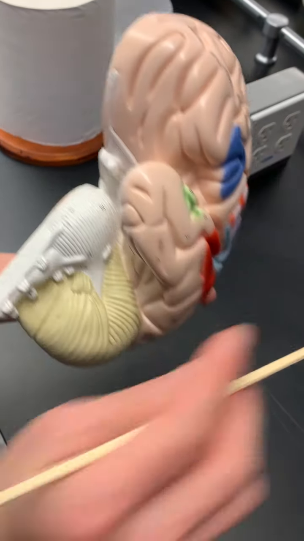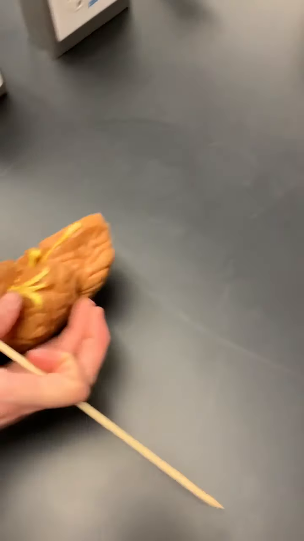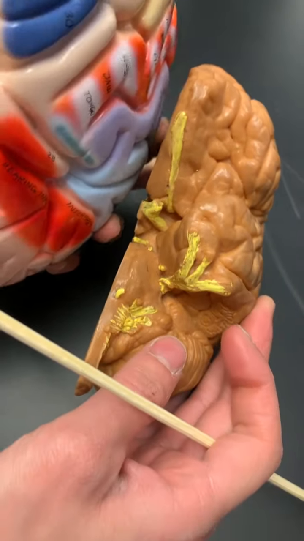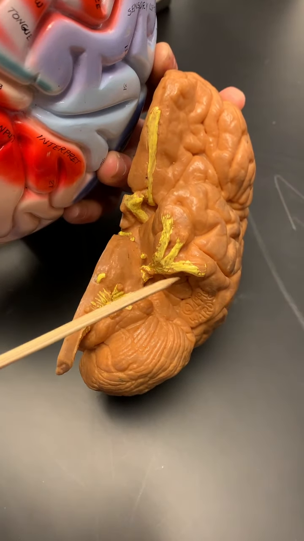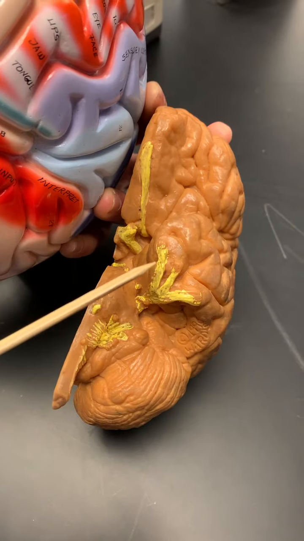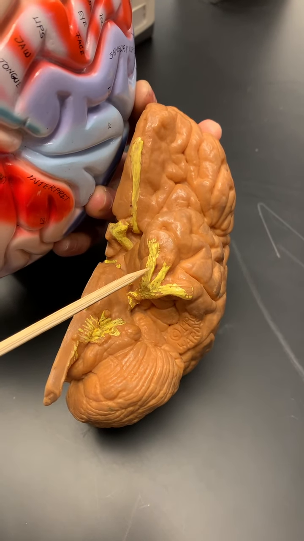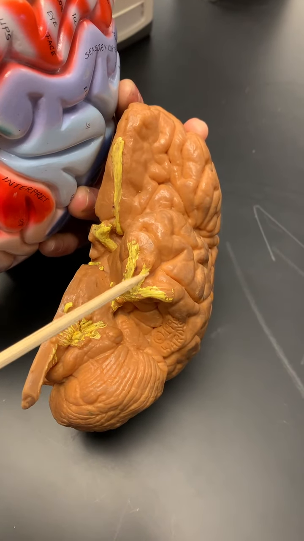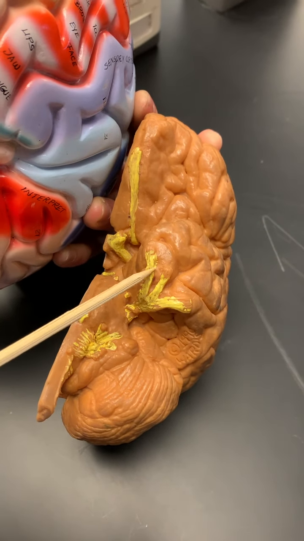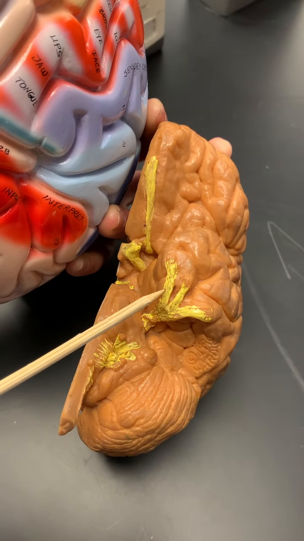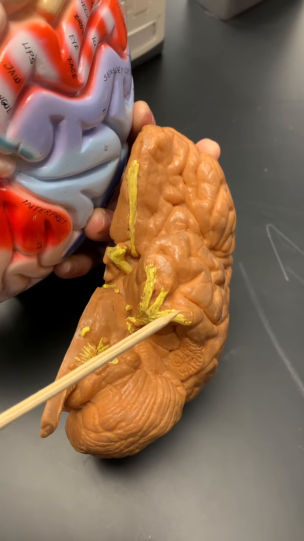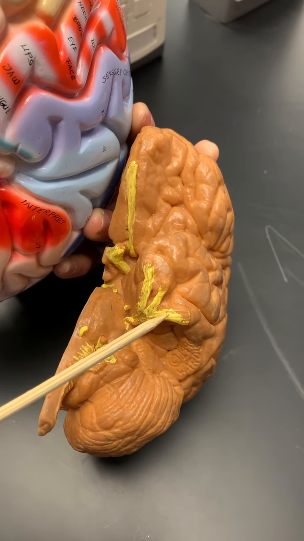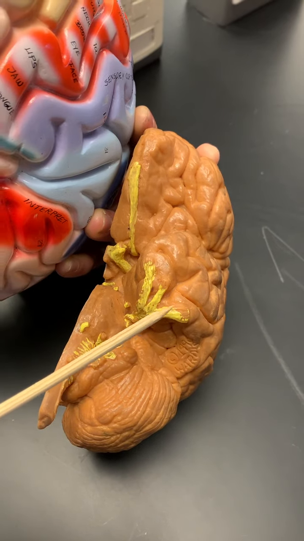Oh, can I borrow this model? This is what I'm looking for. Thank you. This may be one of the very few models that shows all 3 branches of trigeminal nerve. This is the ophthalmic branch of trigeminal nerve, maxillary branch, and mandibular branch. This one exits through the superior orbital fissure. This one exits through the foramen rotundum. This one exits through the foramen ovale.